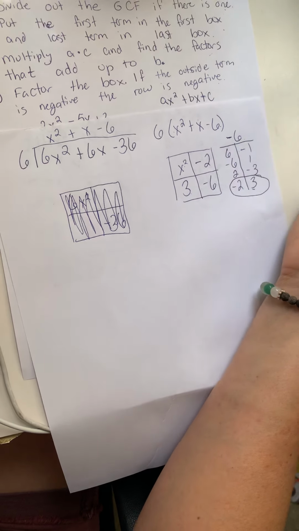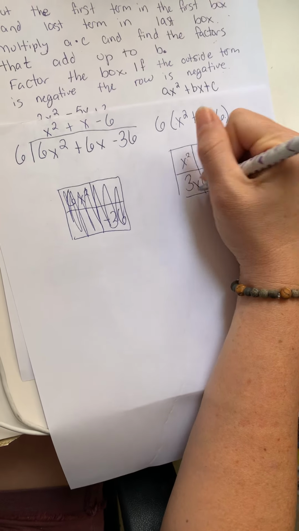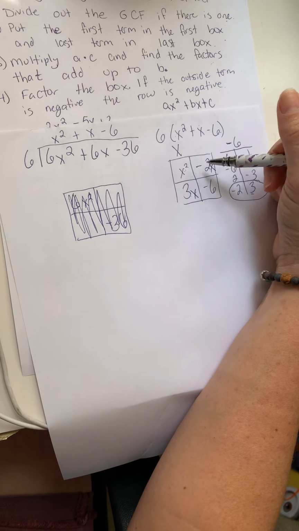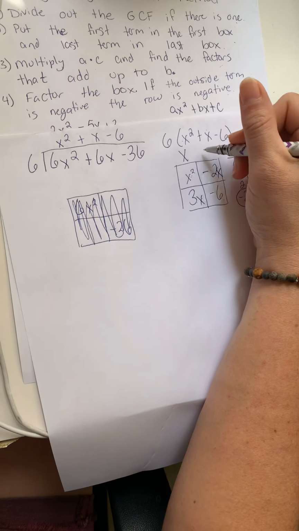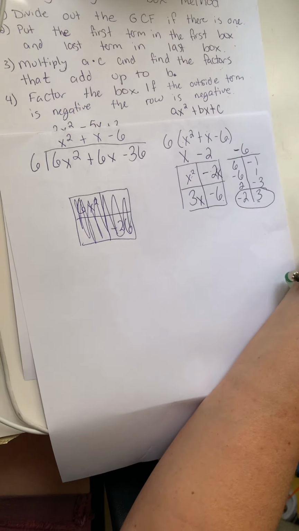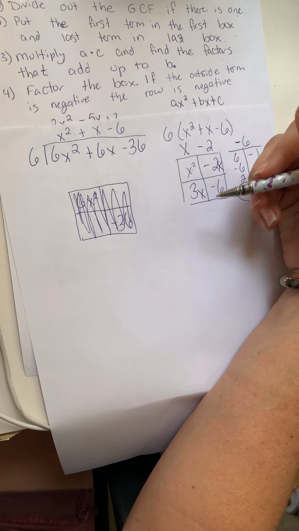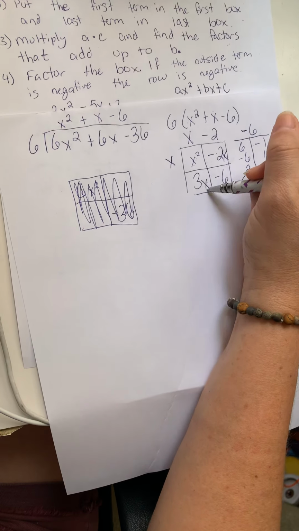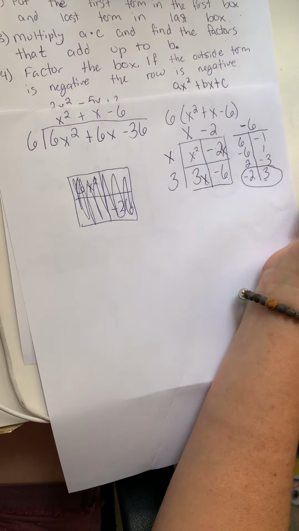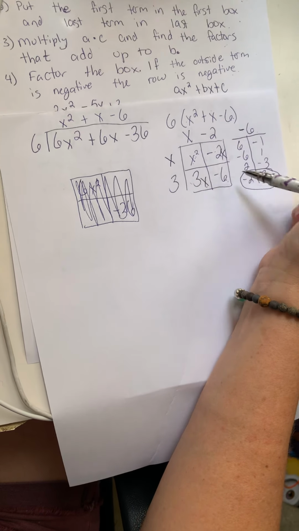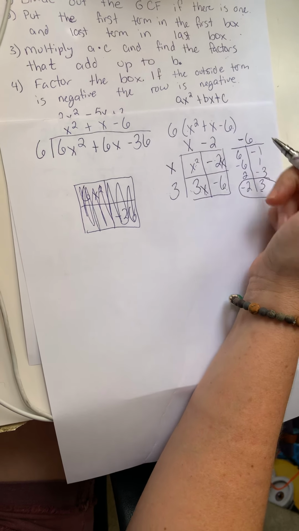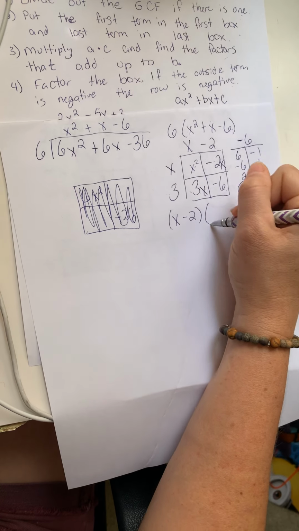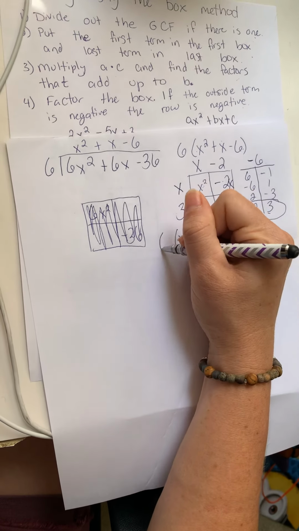All right, x and an x. X squared and 3x just have x in common. Negative 2x and negative 6 have negative 2 in common. X squared and negative 2x just have x in common. 3x and negative 6 have 3 in common. And see, this one's positive, so this will be positive here. So you get factors x minus 2 and x plus 3. And don't forget that 6.